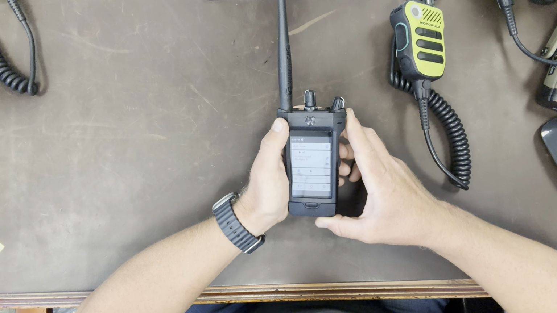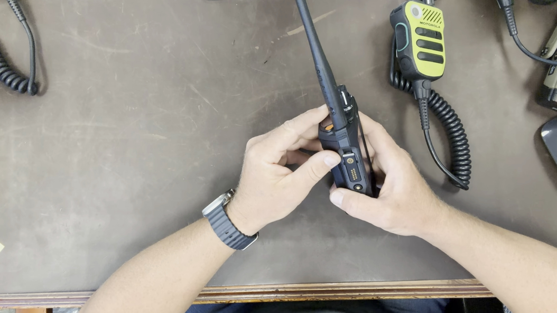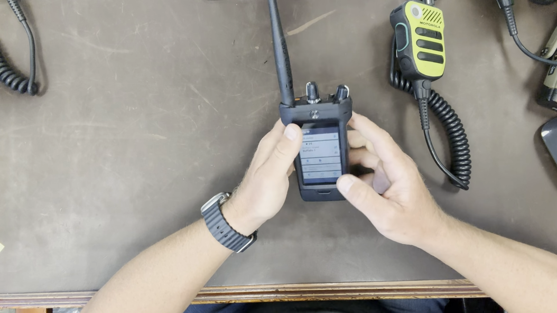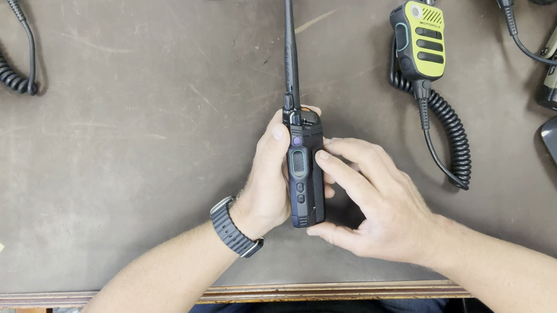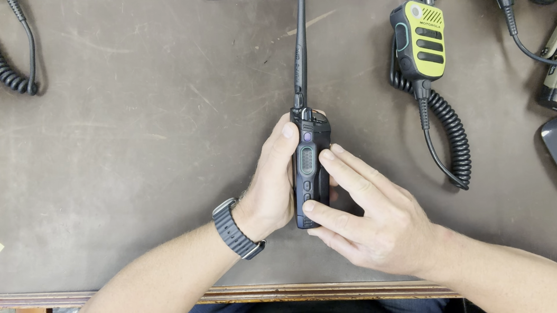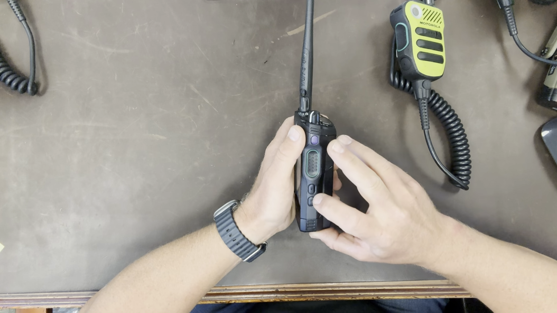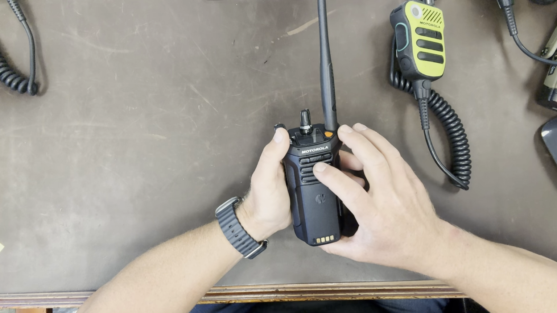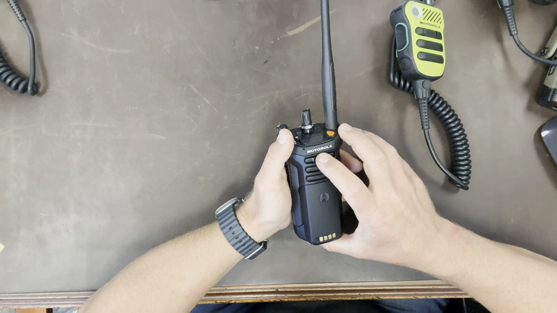That is the nuts and bolts of how this radio operates. It's very, very similar otherwise to a traditional APX. Again, with your 3 buttons on your side, the purple 1 dot, 2 dot, with the exception of the new 3 dot in the front.